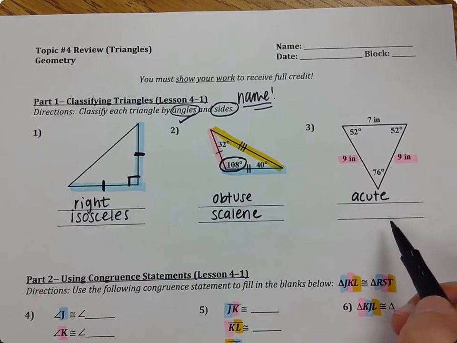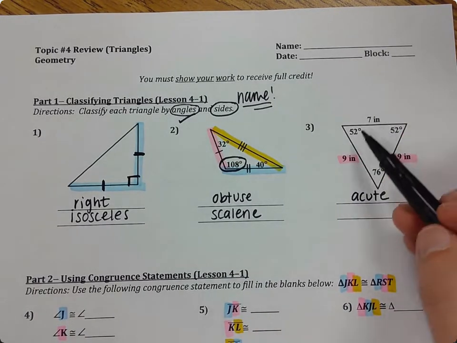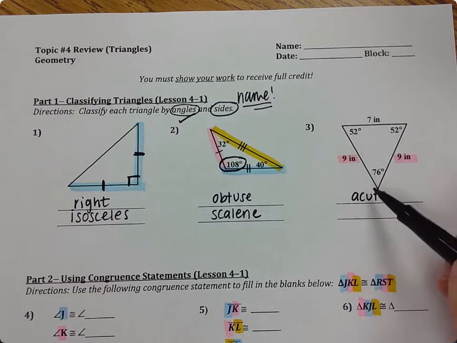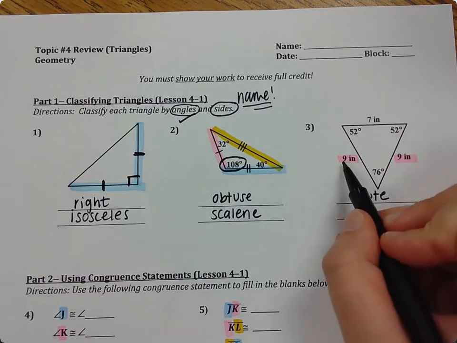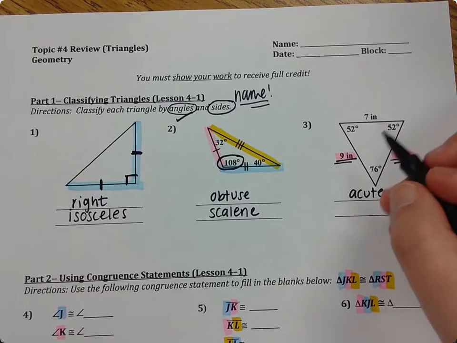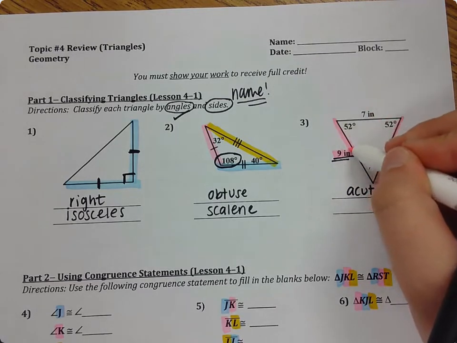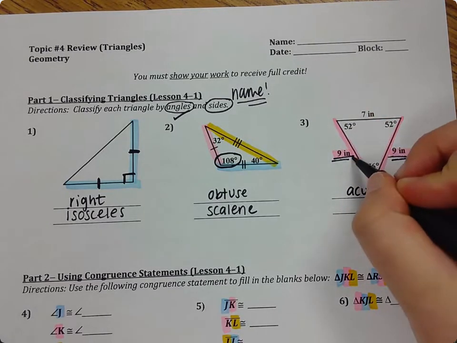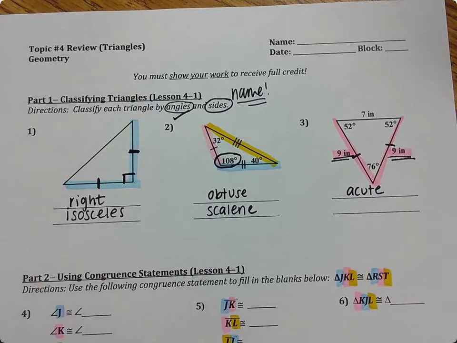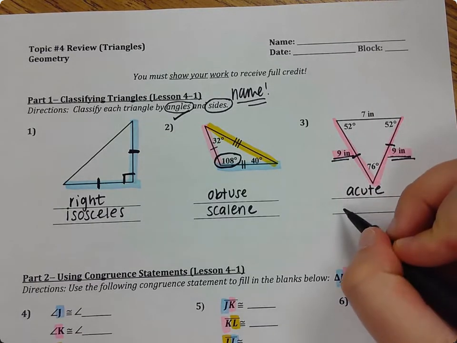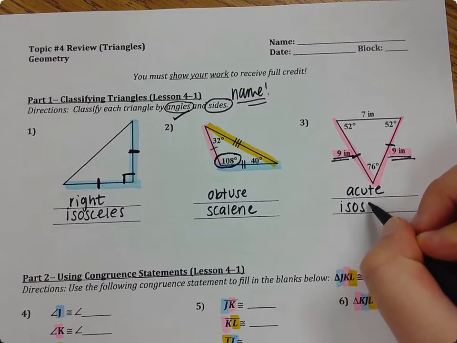And then last but not least, if we take a look, we don't have any markings on the side lengths of our triangles here, but we do have numbers. I know this one's 9 and I know this one's 9, which means this side is congruent or the same as this side. We might also see it with these little congruent marks through them. And if we have two congruent sides, we have an isosceles triangle.